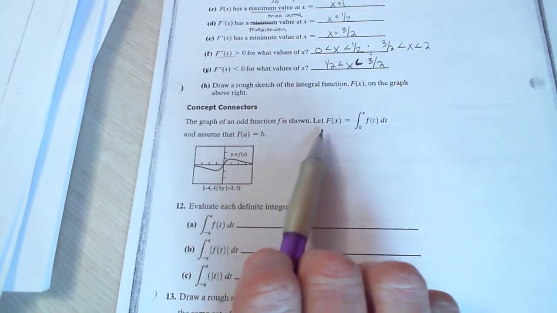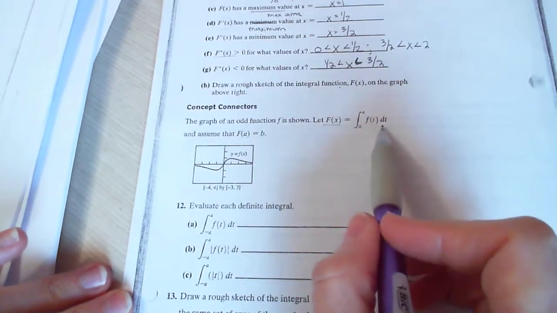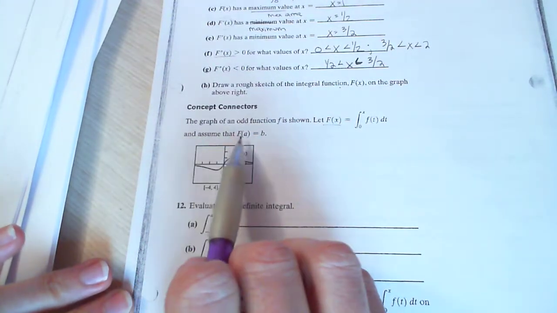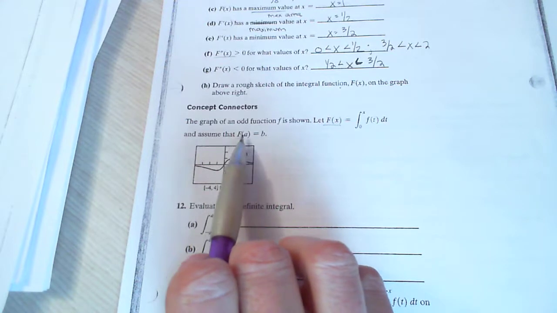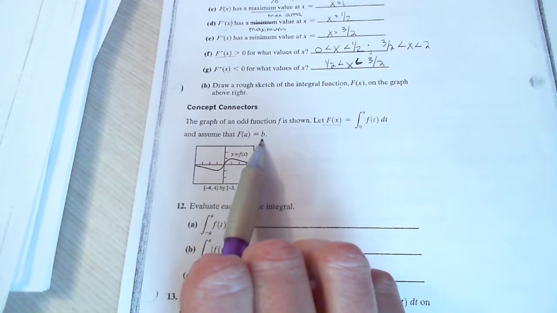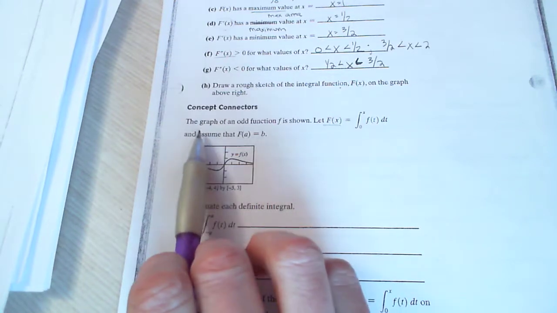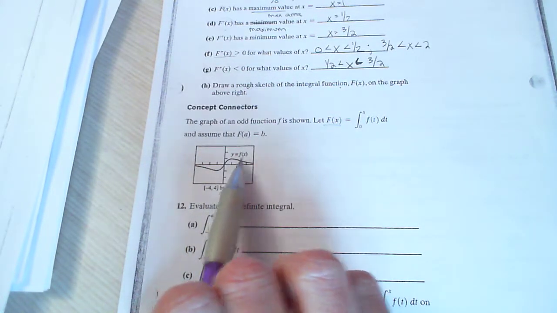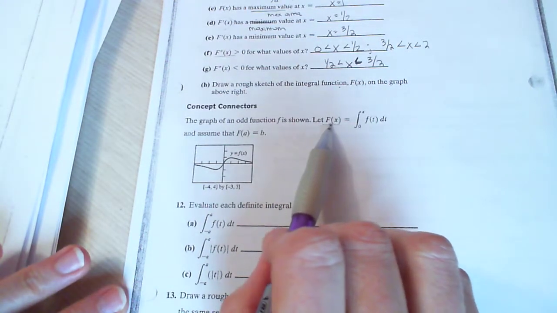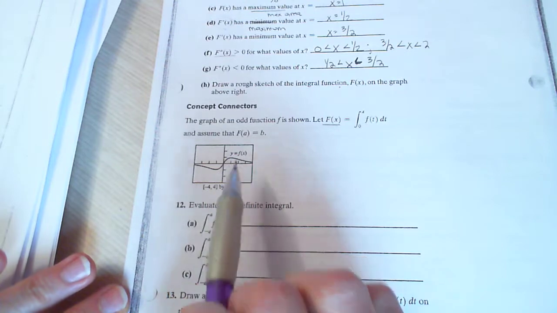So the graph of an odd function is shown. Once again, capital F is the integral. Assume f at a equals b. So this is the area at a is equal to b. So this is the f of x, and our capital F is the area under this curve.